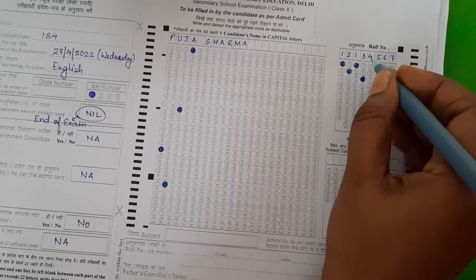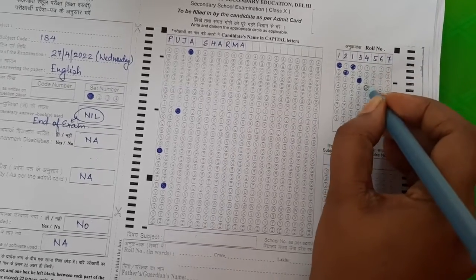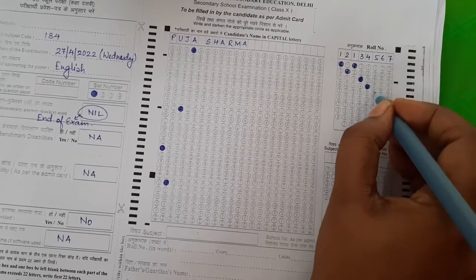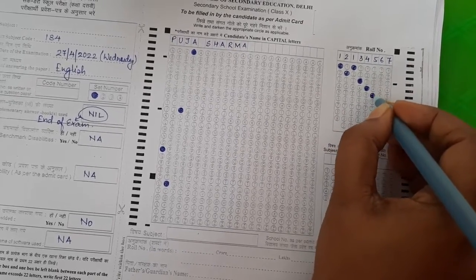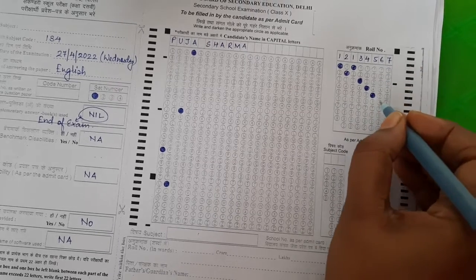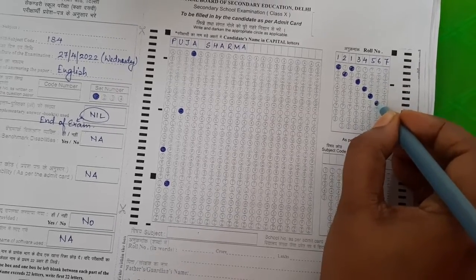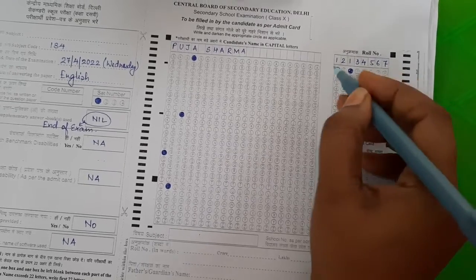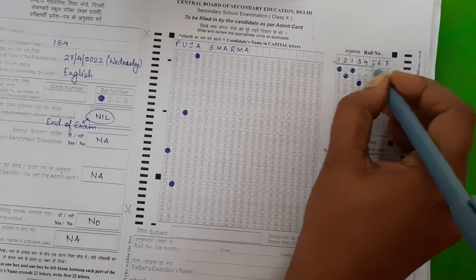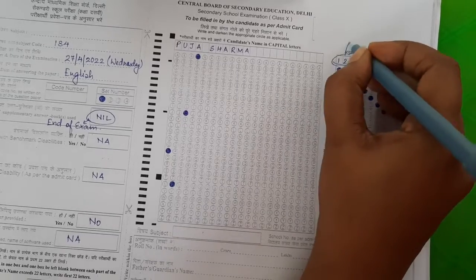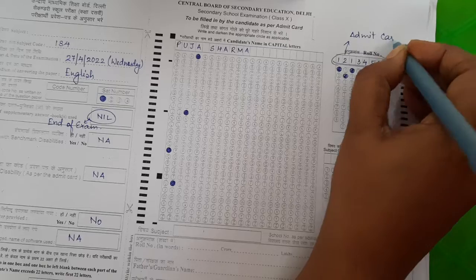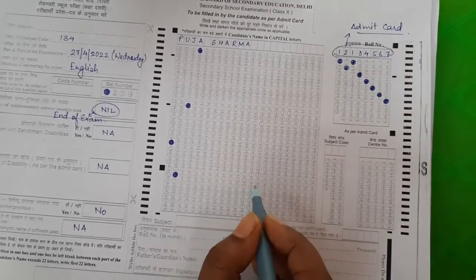Now this roll number is already there in your admit card. So please fill it correctly and then darken the correct numbers. 5 should be filled. Then 6 should be filled. Then 7. Okay. Whatever numbers I have written here, this number is there in your admit card. Please go through your admit card very carefully.